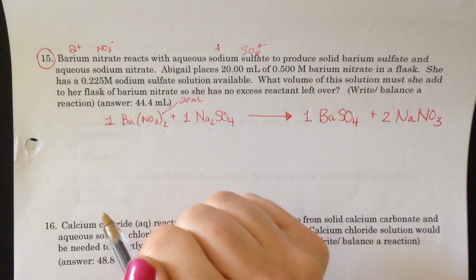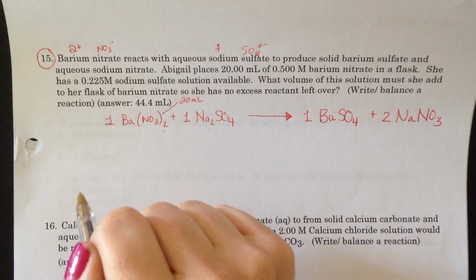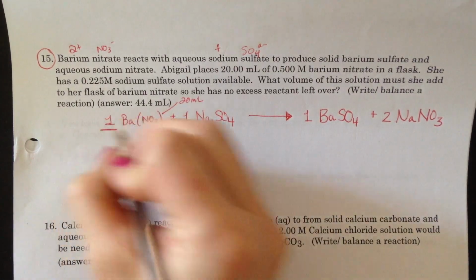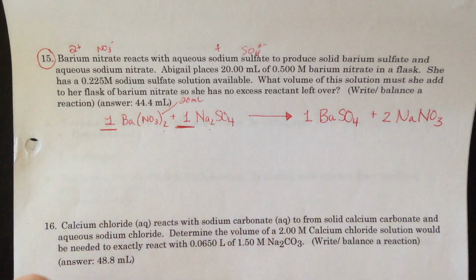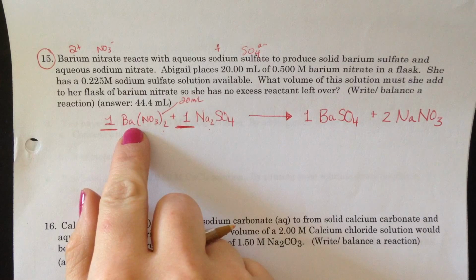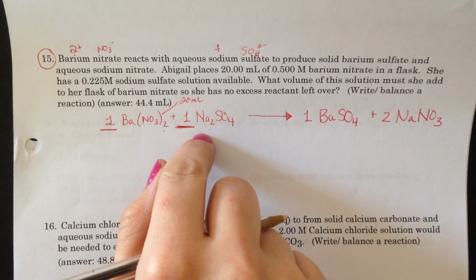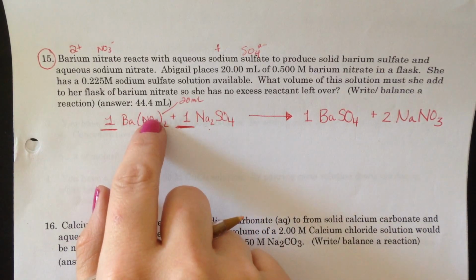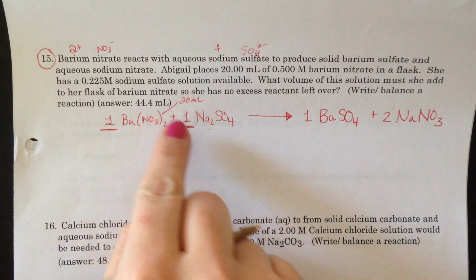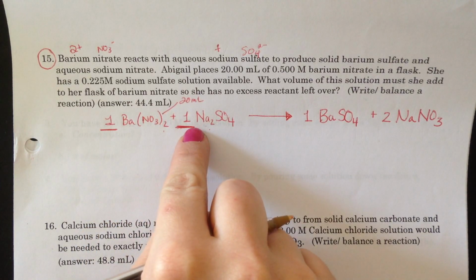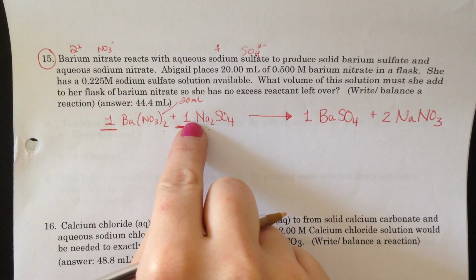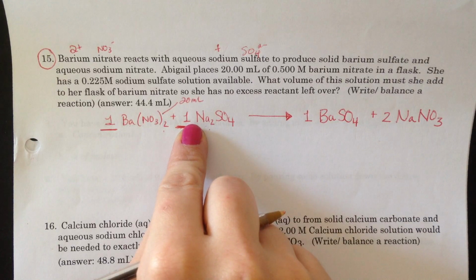But what we have to remember is that in a reaction, we're trying to relate this substance and this substance. And the only way we can do that is through their mole ratios. So for every 1 mole of barium nitrate that reacts, it's going to react with 1 mole of sodium sulfate. So we first need to figure out how many moles of barium nitrate we have. Think about how many moles of sodium sulfate that will react with. And then figure what volume of solution will contain that number of moles. Okay?